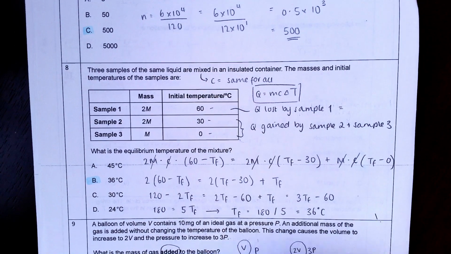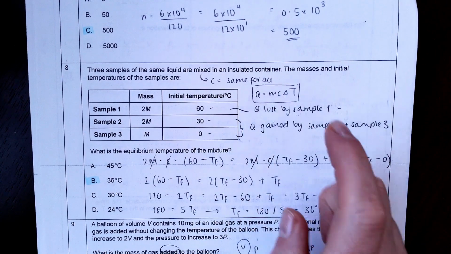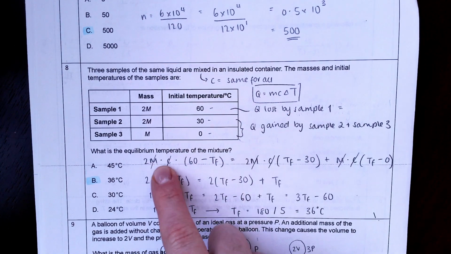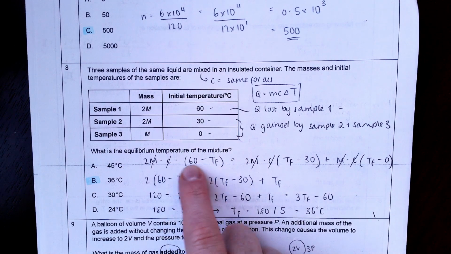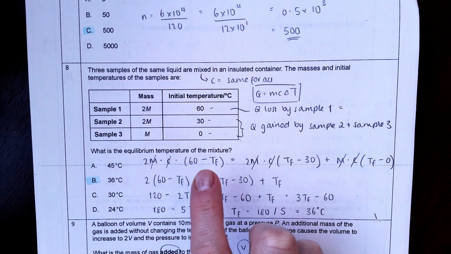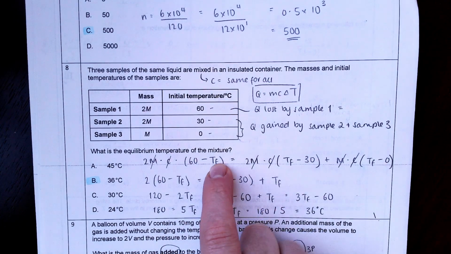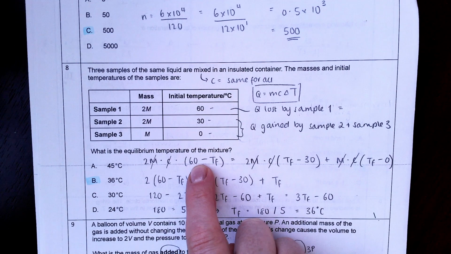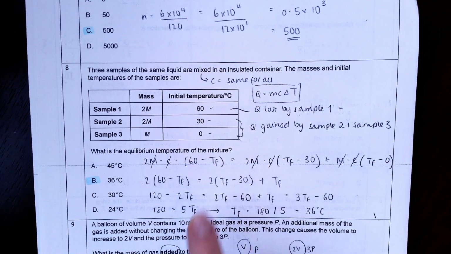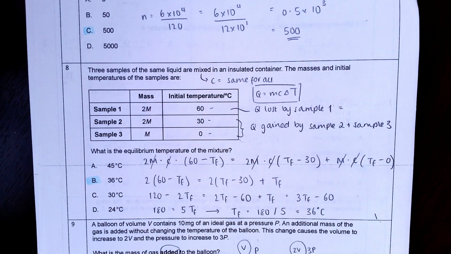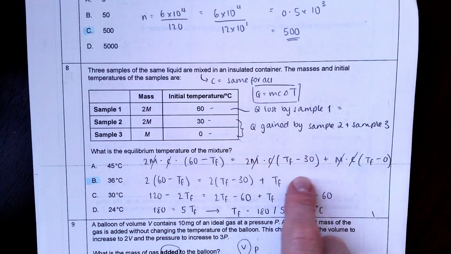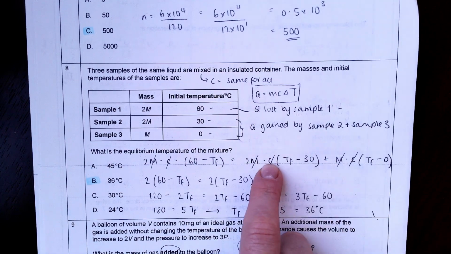We know that Q is equal to mc delta T for the Q lost by sample 1. So for sample 1, the mass was 2m, c is the fixed value, the specific heat capacity. We know that once equilibrium temperature is reached, we'll call that TF for T final. The temperature change for sample 1 is going to be 60, that it started with, minus the final temperature, which we know will be lower. We know that all of that energy, which is Q here, has to equal the Q gained by samples 2 and 3.